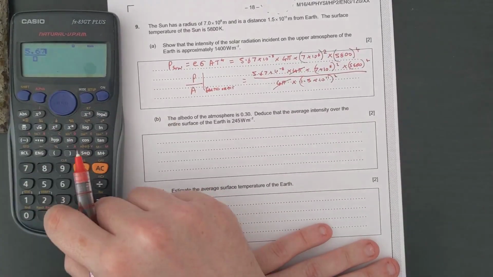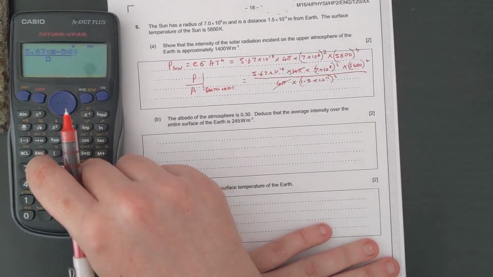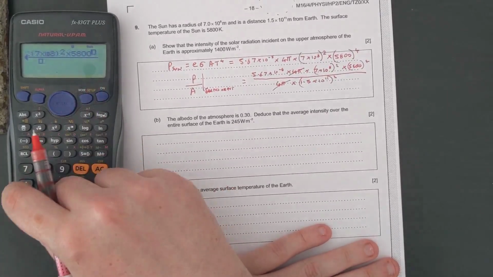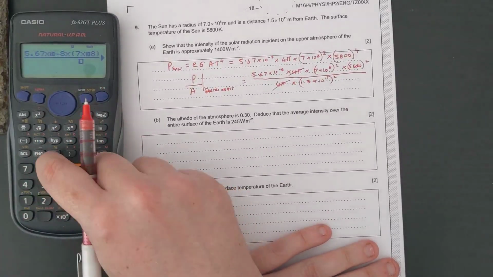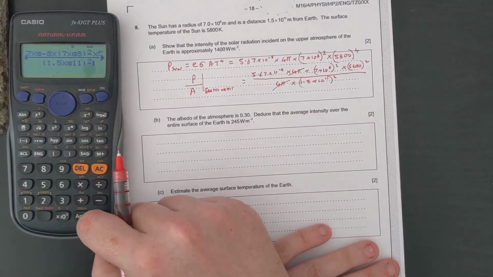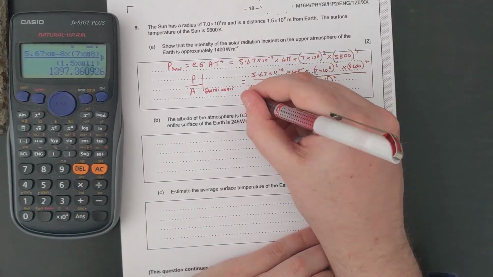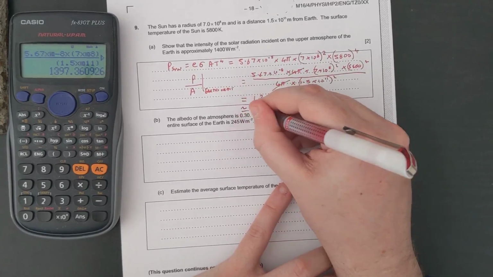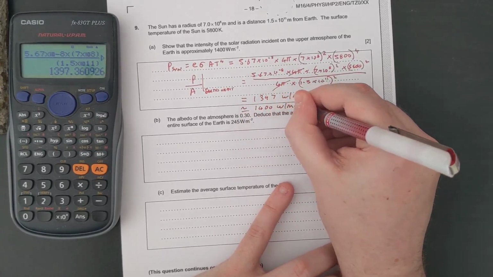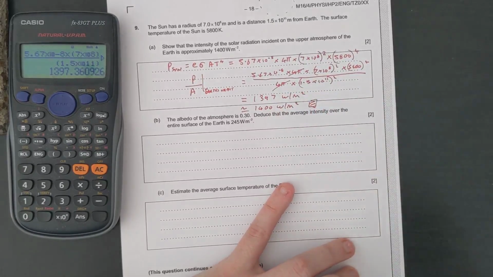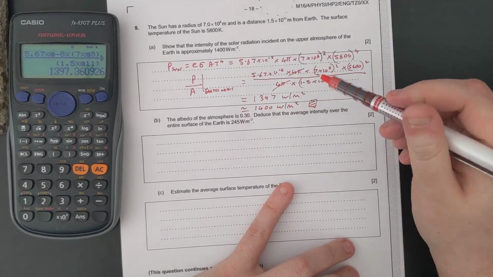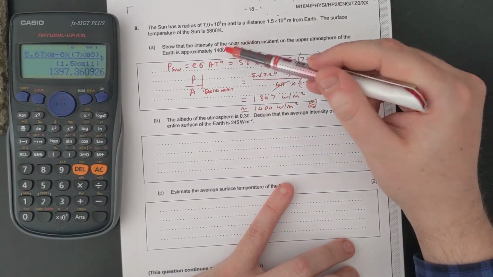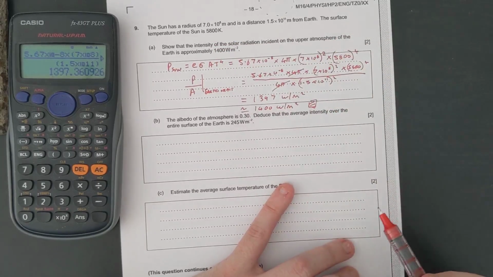And so I have 5.67 times 10 to the minus 8 times 7 times 10 to the 8 all squared times 5,800 to the 4th power. And I'm dividing that by 1.5 times 10 to the 11 all squared to give me, thankfully, 1397 watts per metre squared, which is approximately 1400 watts per metre squared. Once again, I'm going to more SF, and in fact the mark scheme specifies it would have to be 4 SF if you wanted that mark here. But I'm going to more SF than the answer given, so that I show the examiner I really understand.